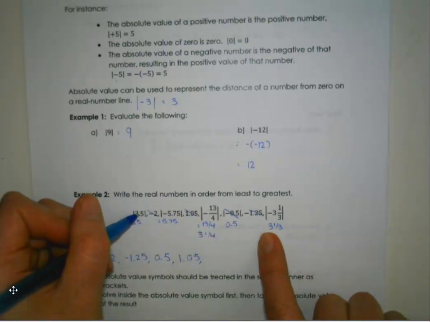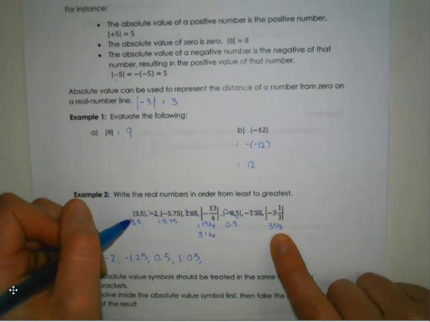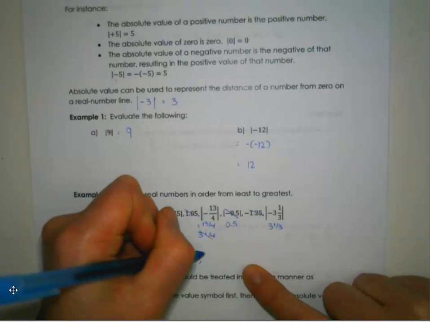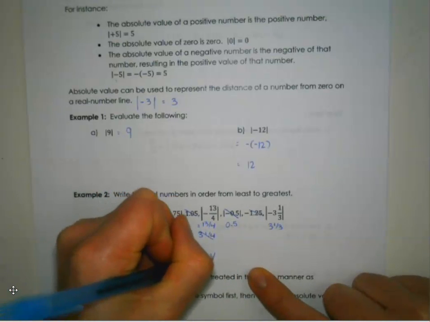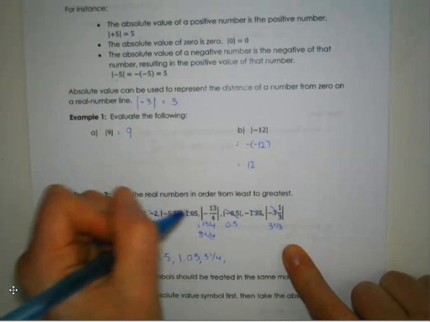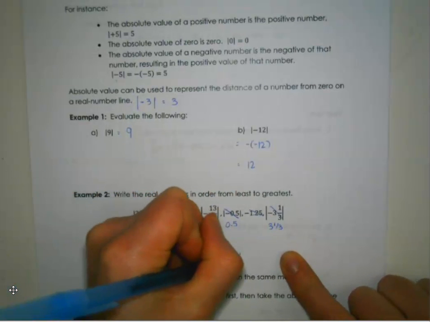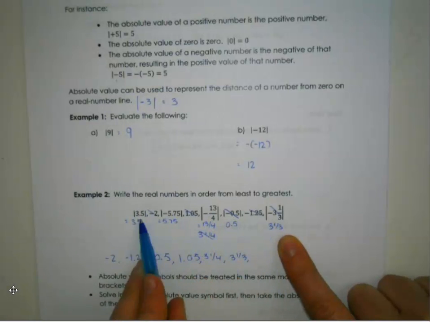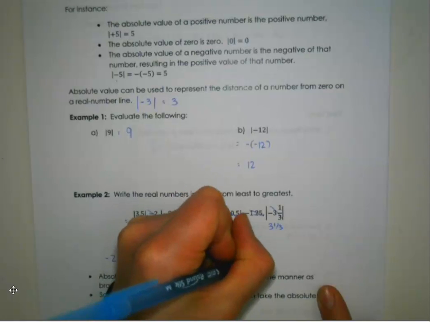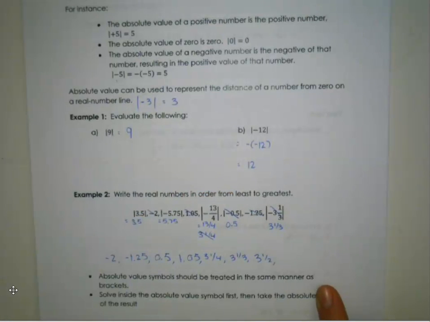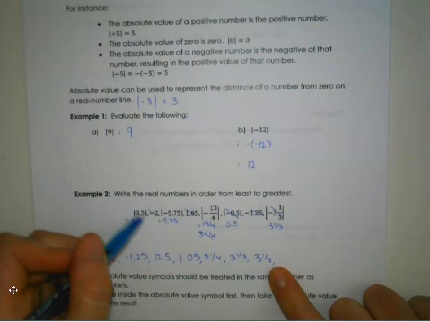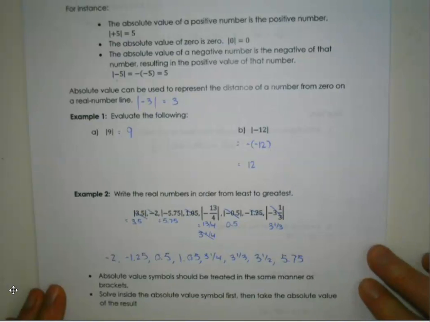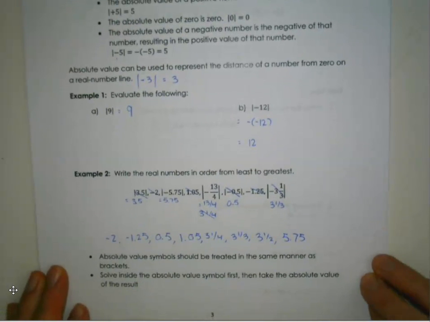It looks like it's going to be the 3s. 3 1/4 is the lowest, and then 3 1/3. And then 3.5 or 3 1/2, we could always write it like that. And then last of all would be the 5.75. So there are our values arranged from least to greatest.